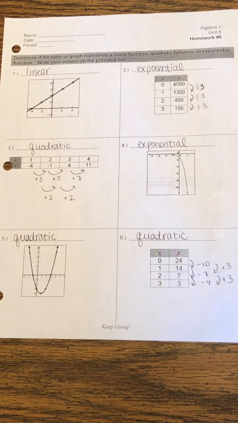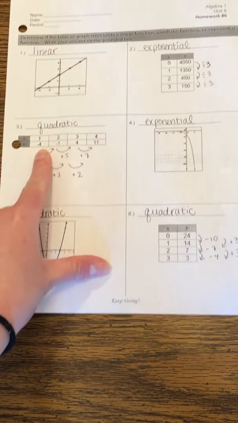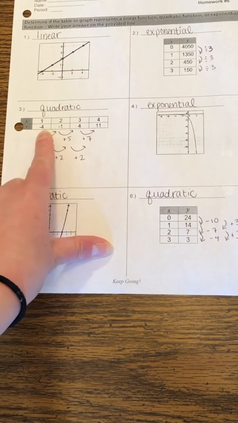So for number one, we have a linear function because the graph is a line. When we look at, for number two, a table of values, we're looking specifically at the y values. And if there's a pattern of multiplication or division, that's going to be exponential. For number three, for the y's, we don't have a pattern of multiplication or division.